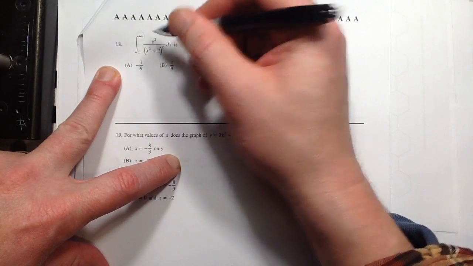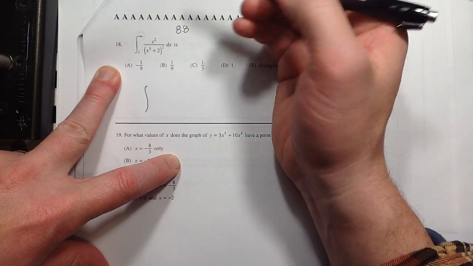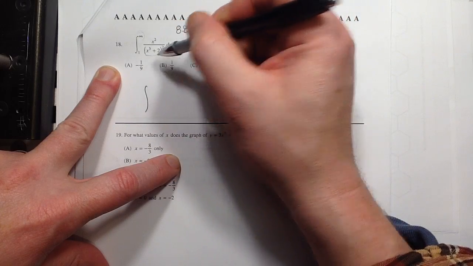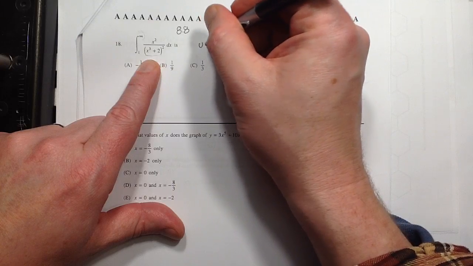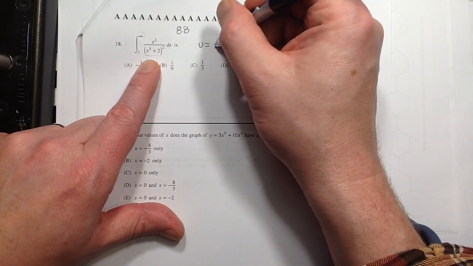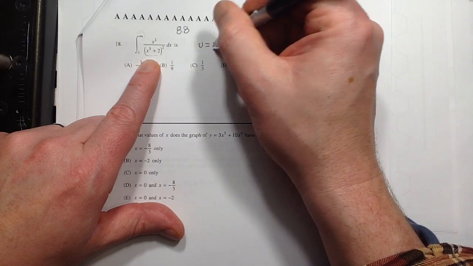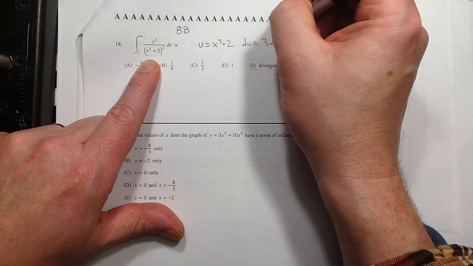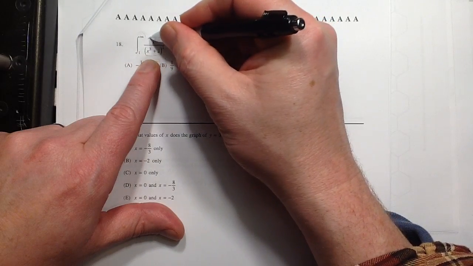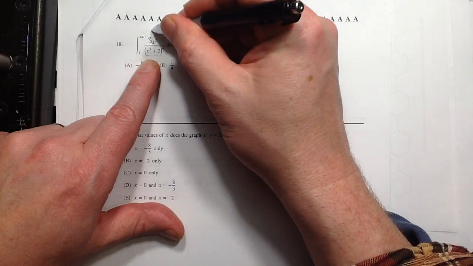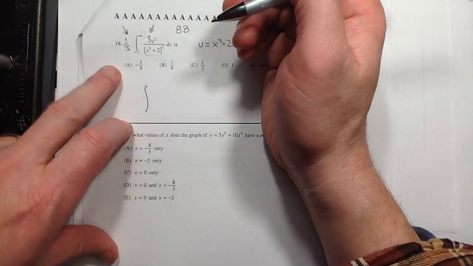What kind of anti-differentiation technique will work for us here? Well, I definitely have a what's inside thing going on here, so maybe it's u substitution. So if I let u equal the what's inside, then du would be equal to 3x squared dx, and I've got the x squared, so that's good. So if I put a 3 here, then I just need 1/3 on the outside to balance that out.